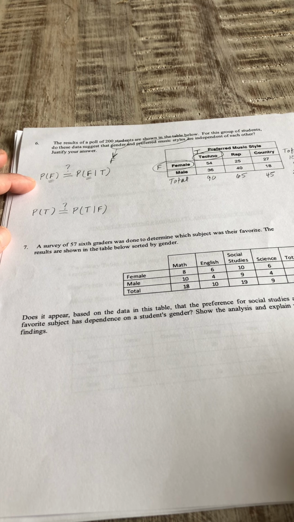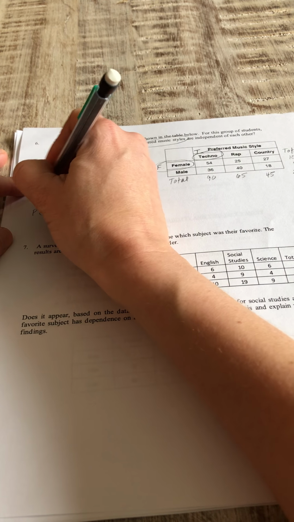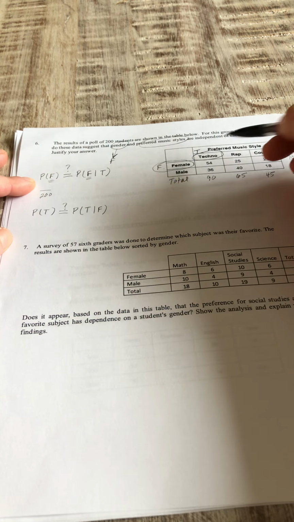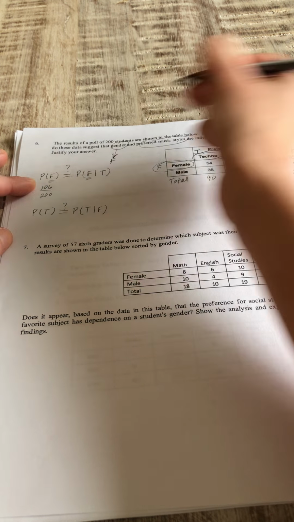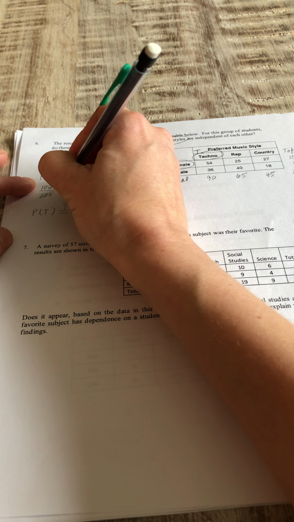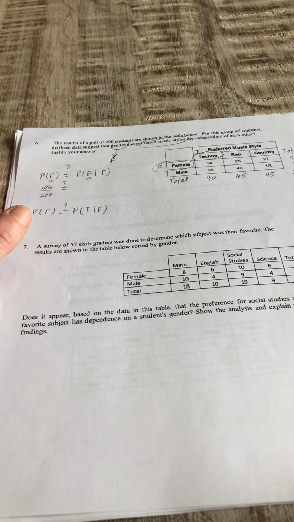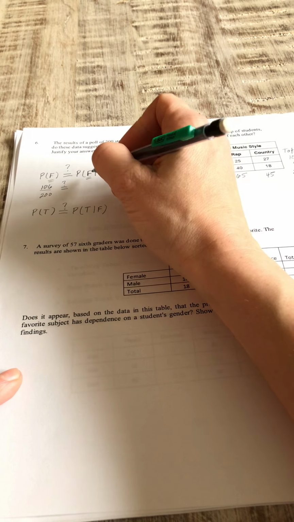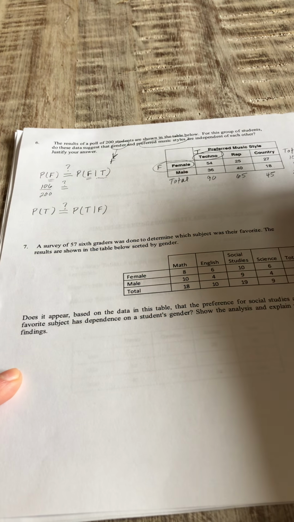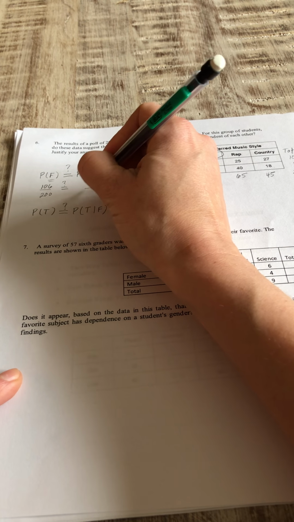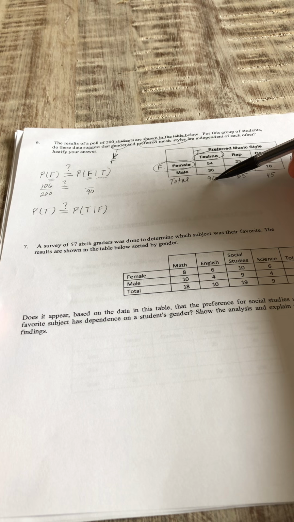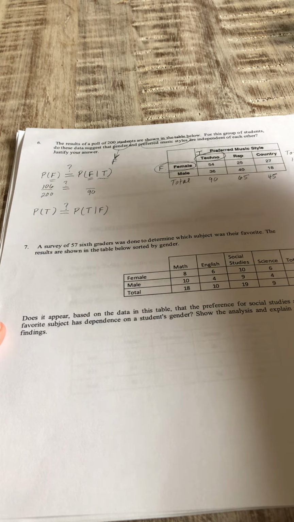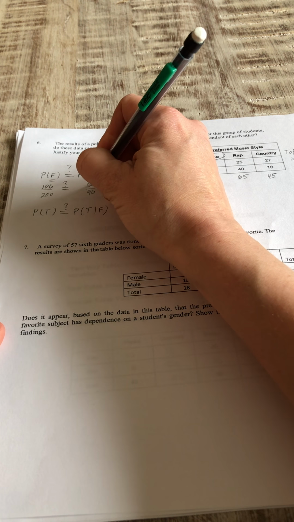So the probability of just simply being female: out of 200 students, there were 106 females. Equals, but question mark, the probability of being female given the fact that they prefer techno music. Whatever comes after given gives you your subgroup. There's a total of 90 students that prefer techno, and out of those 90 students, 54 of them are female.